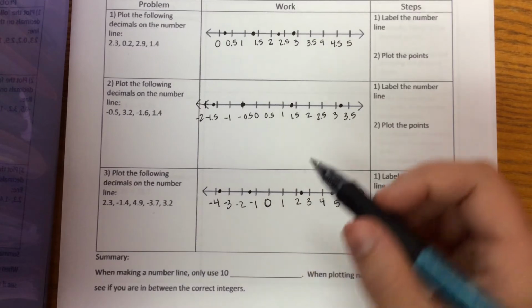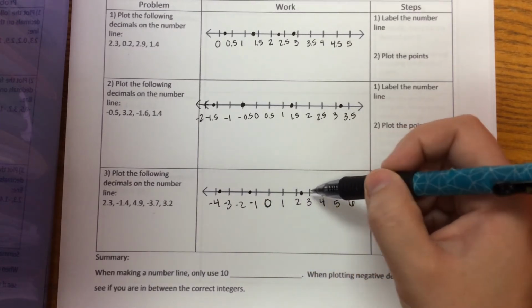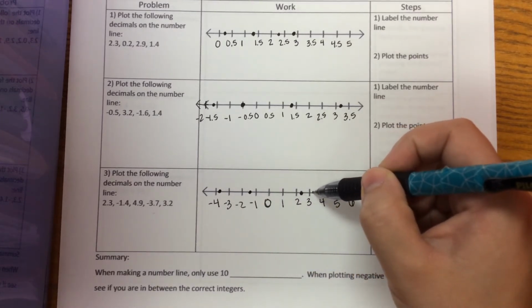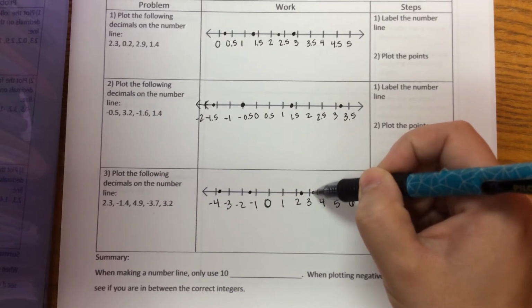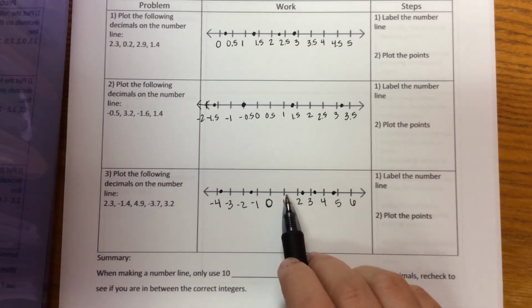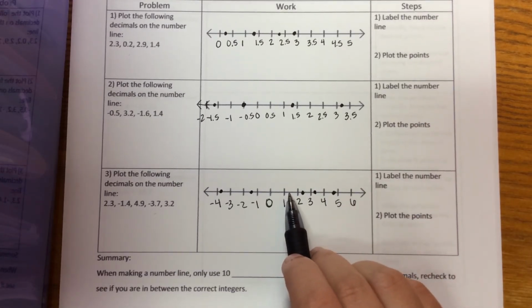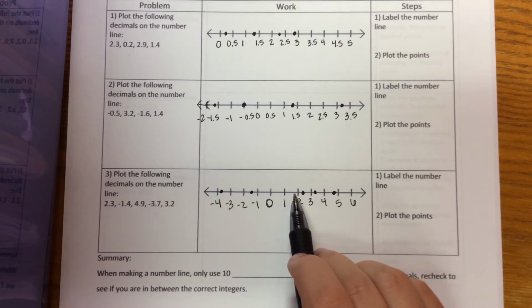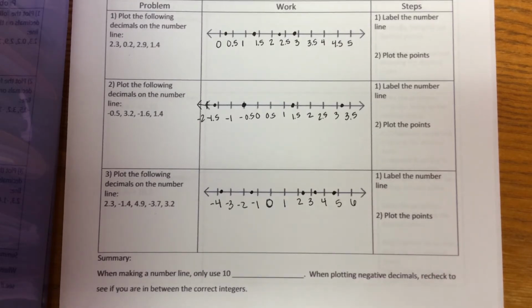Okay, and then 3 and 2/10. So I'd go right 1, 2, 3, and then 2/10 more. Okay, so in between each of these tick marks is like 0.1, 0.2, 0.3, 0.4, 0.5, 0.6, 0.7, 0.8, 0.9, and then that whole number.